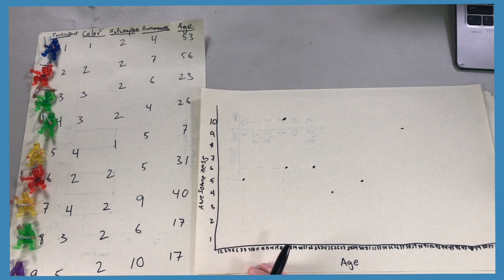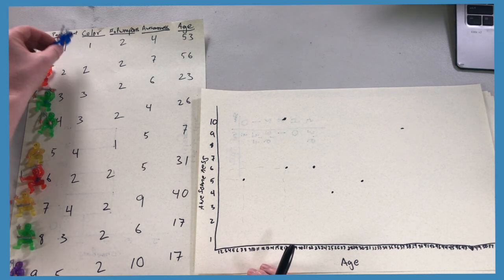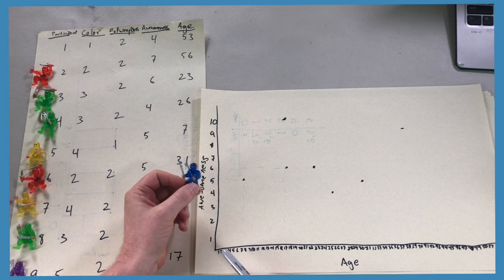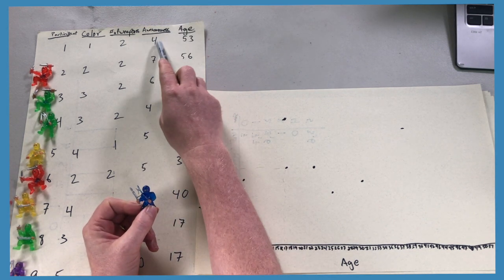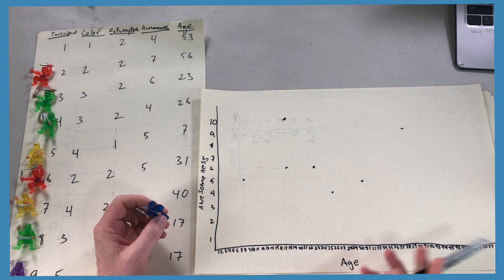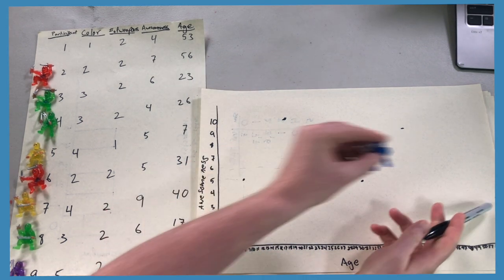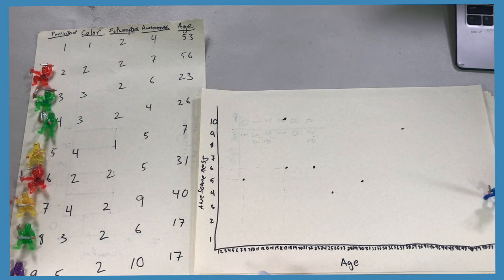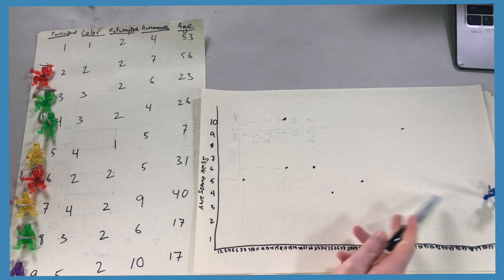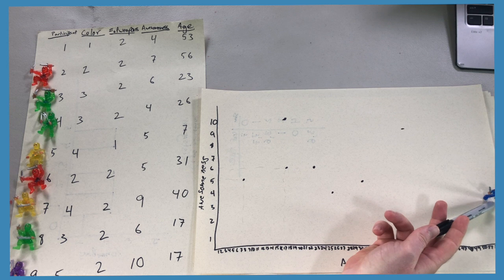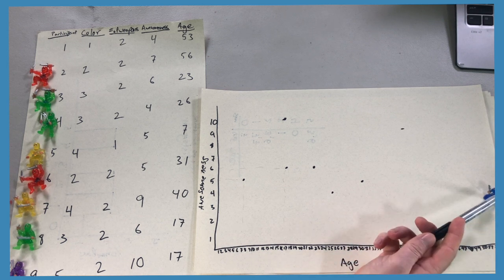To do a scatter plot, it's quite simple. All we have to do is take the person. So here is ninja number 1. He has an awesomeness of 4 and an age of 53. So his awesomeness level is 4, his age is 53, so we need to put him right there. His awesomeness is 4, and his age is 53, so he goes right there.